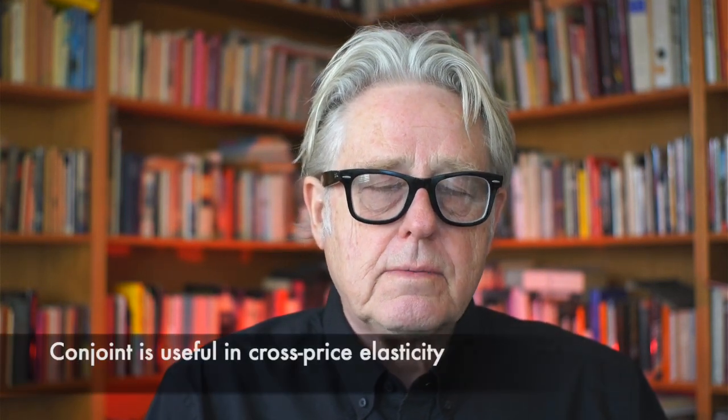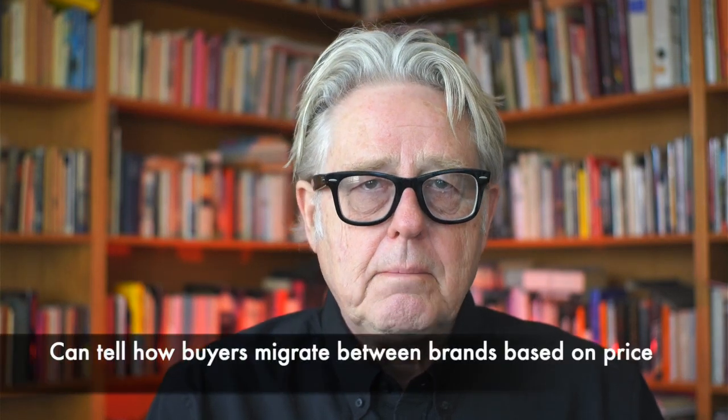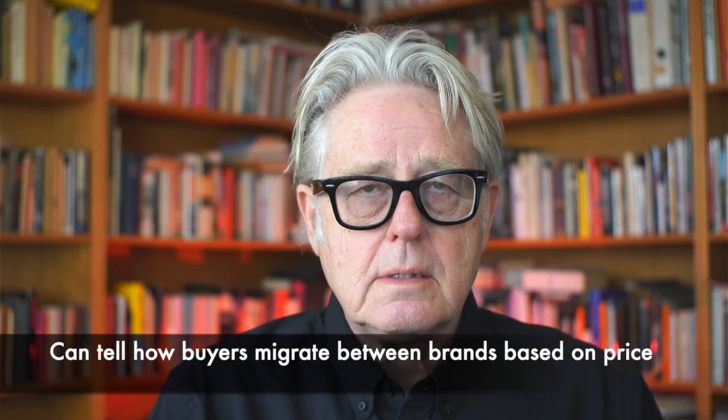But there is a way that conjoint can be really very useful, and that is in cross-price elasticity. What is cross-price elasticity? Well, sometimes it's called market simulation. Bottom line, in a cross-price elasticity study, it's possible to see how potential buyers of a product or a service migrate between different brands based on the prices of these brands.